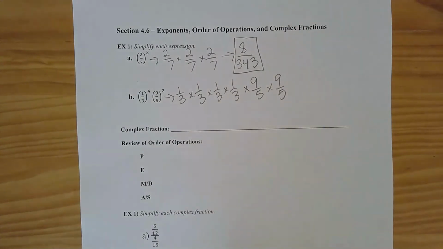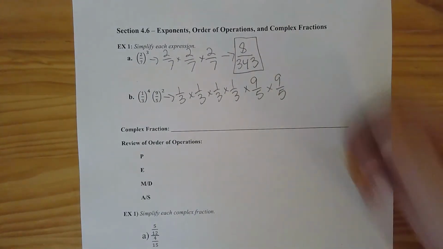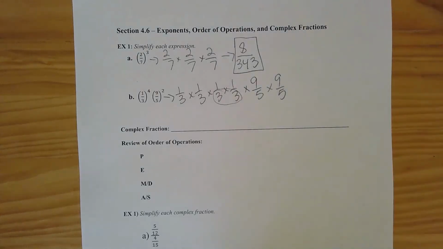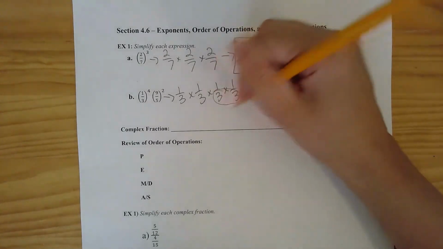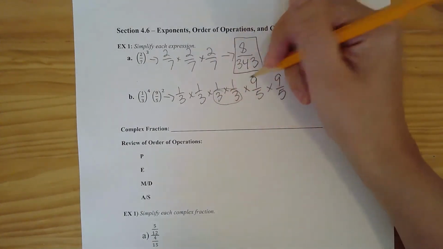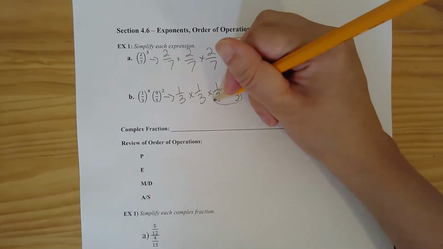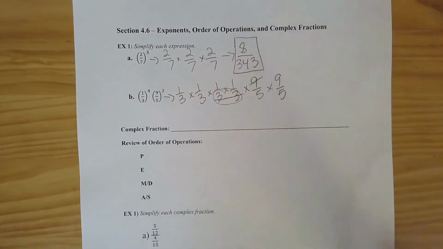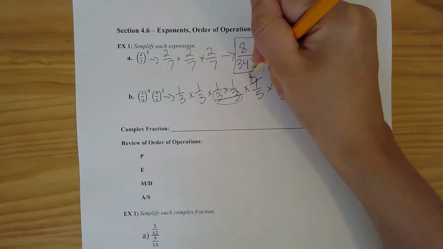This one we can actually simplify, which is kind of exciting, because guess what 3 times 3 is? 3 times 3 is 9. So I'll have a 9 here and a 9 there, and 9 divided by 9 would be 1, so that simplifies to 1 over 1.